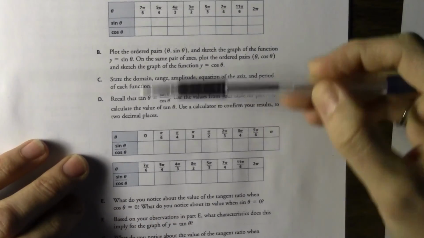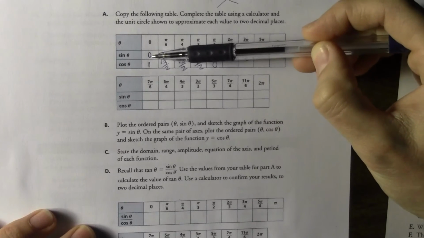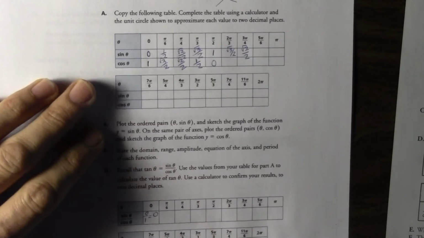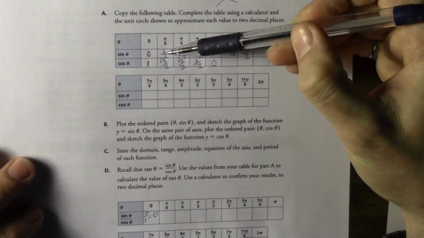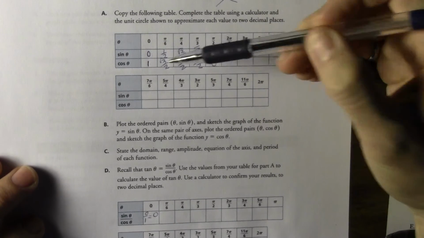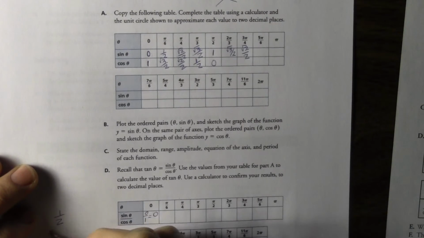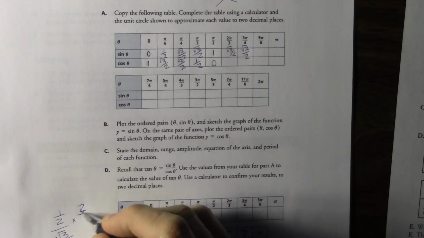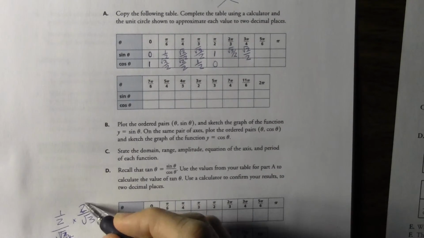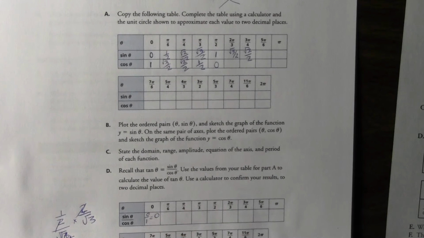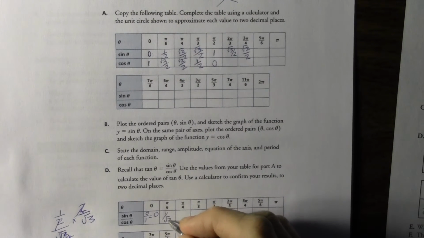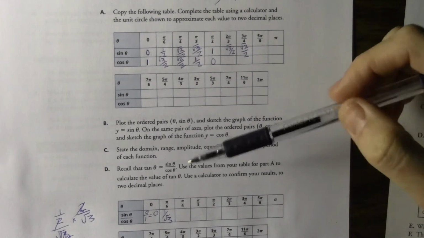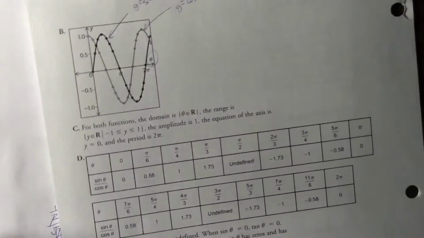So, sine theta over cos theta for 0. We would take this value, sine, so it would be 0 over 1, which is just 0. Okay? The next value, we'd have 1/2 over root 3 over 2. So it ends up being 1 over root 3. Okay, and you would take your calculator and just verify that those answers are in fact right. Okay, we end up with this table here.